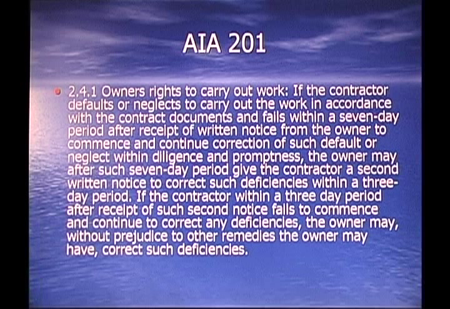2.4.1, owner's rights to carry out the work. If the contractor defaults or neglects to carry out the work in accordance with the contract documents and fails within a 7-day period after receipt of written notice from the owner to commence and continue correction of such default or neglect with diligence and promptness, the owner may, after such 7-day period, give the contractor a second written notice to correct such deficiencies within a 3-day period.